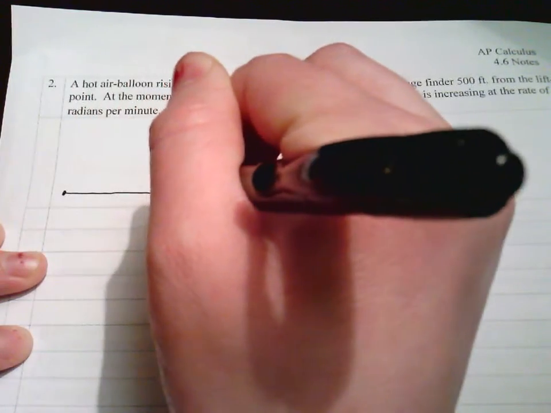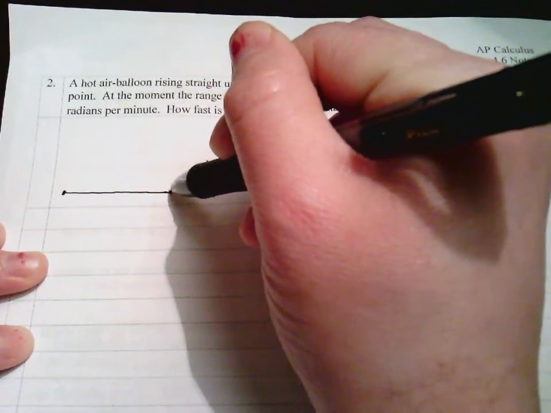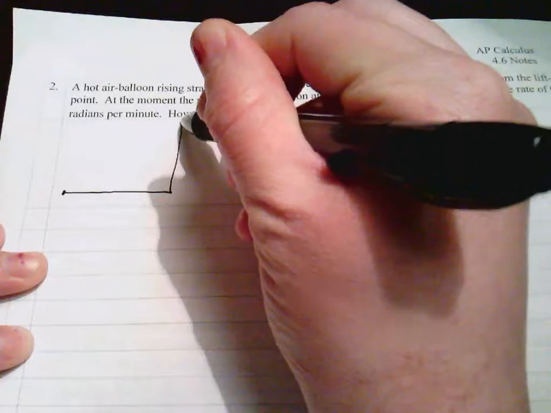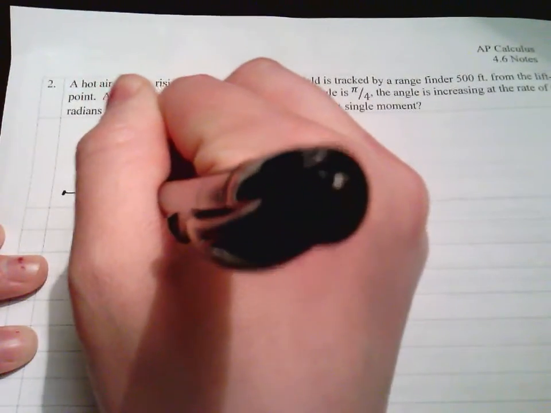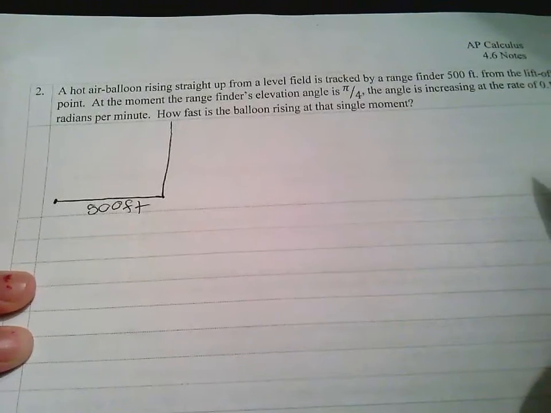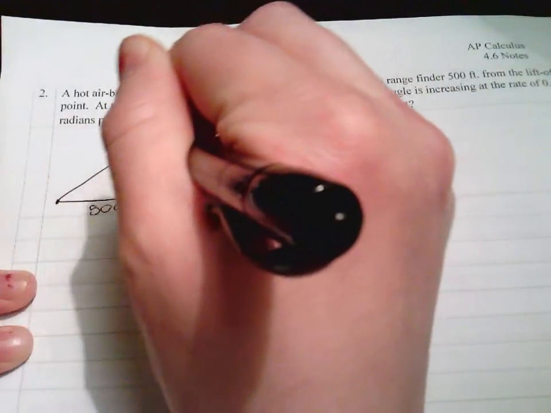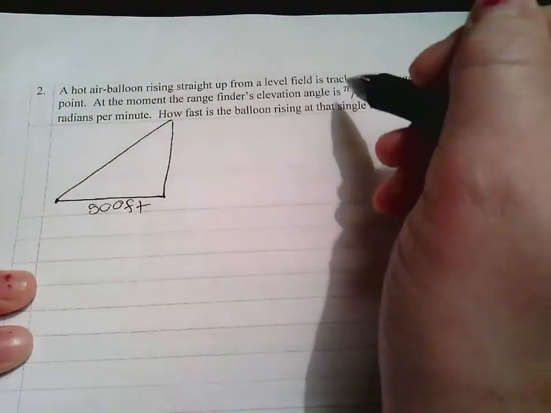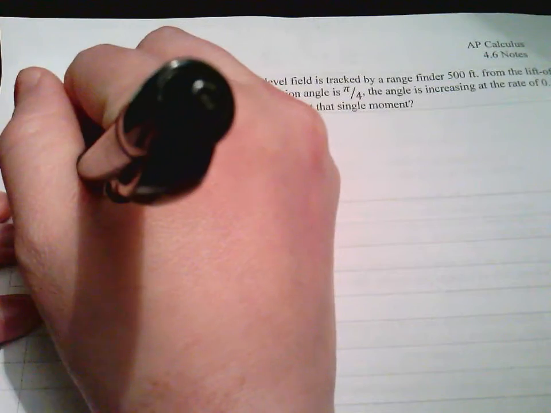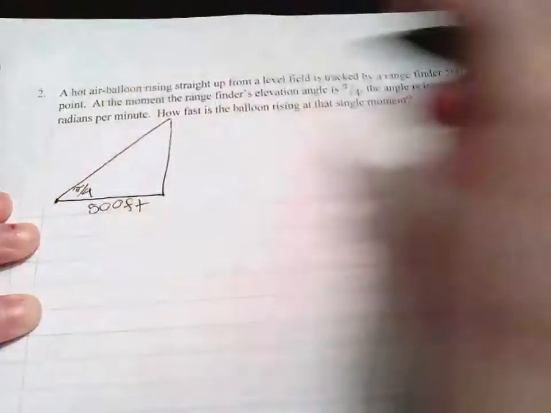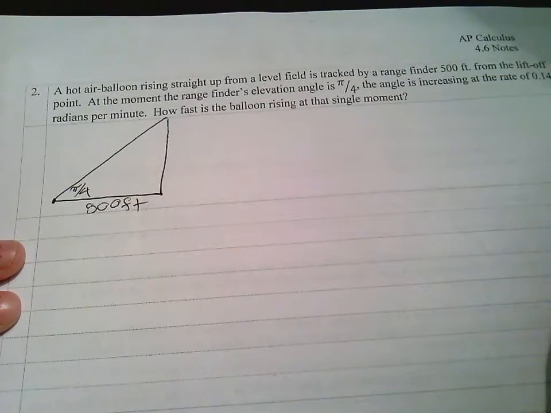Level field, straight up. So this is 500. At the moment of the rangefinder's elevation angle, the elevation angle is pi over 4, at a rate of 0.14 radians per minute.